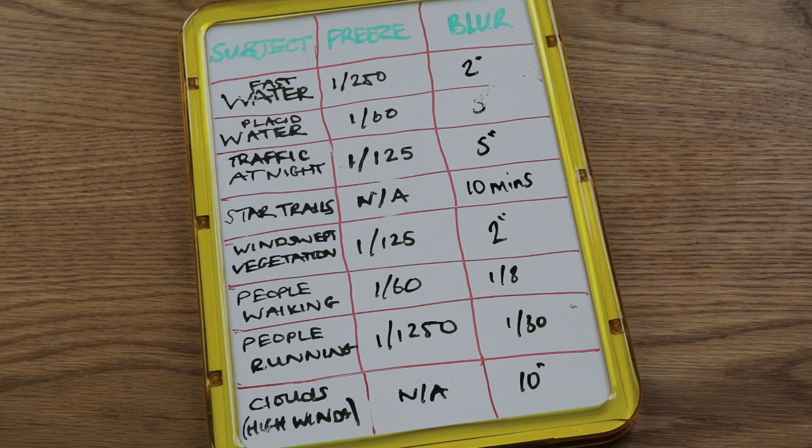You can go higher or lower. So what I mean by that is if you're going to freeze a subject, then use, say for instance with fast water, 1/250, but you can also go higher, maybe 1/300, maybe 1/400. You decide. If you want to blur fast water, you use 2 seconds or higher, maybe 5 seconds, 30 seconds, maybe you even go to bulb.